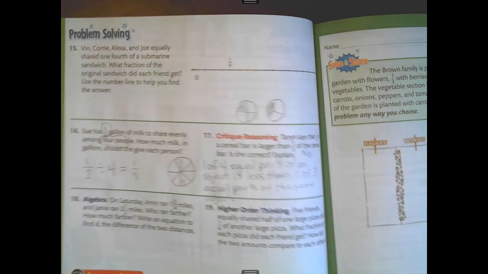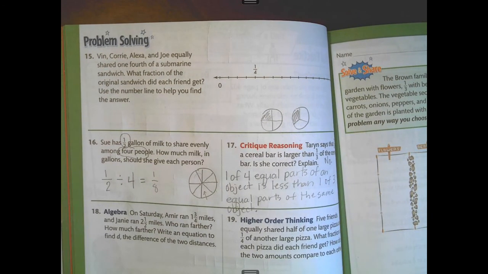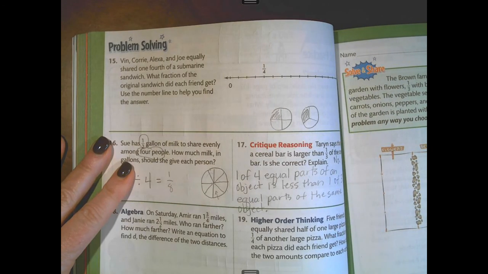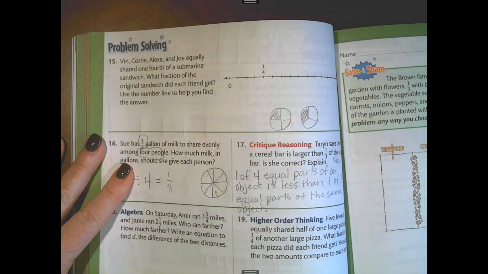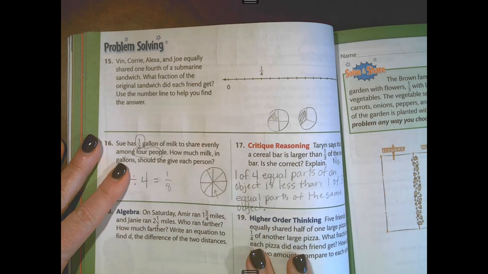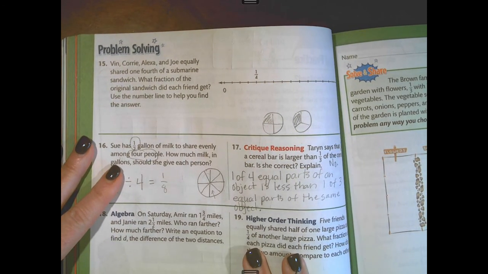All right, let's look at number 15. Vin, Corey, Alexa, and Joe equally shared 1/4 of a submarine sandwich. What fraction of the original sandwich did each friend get? Use the number line to help you find your answer.